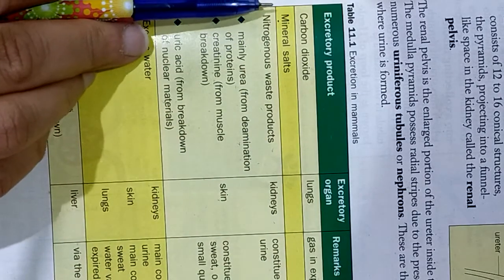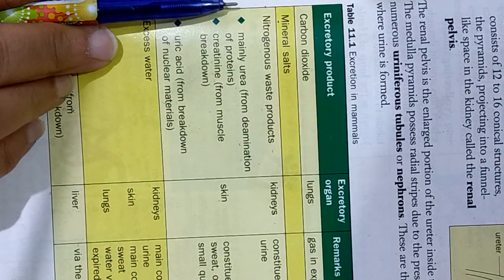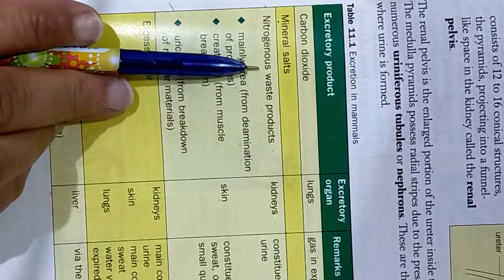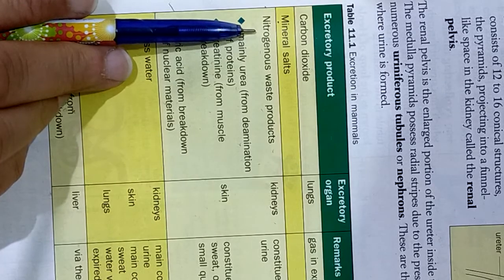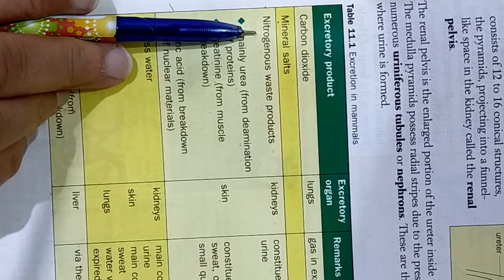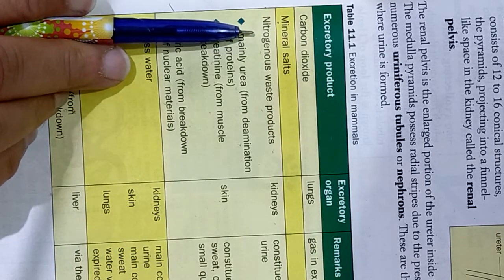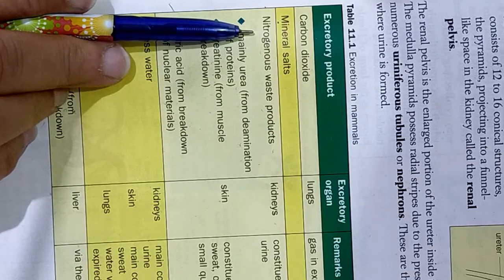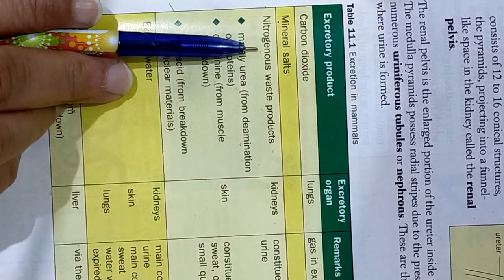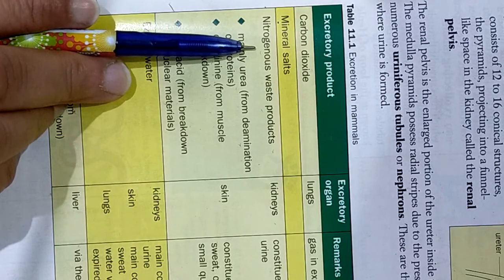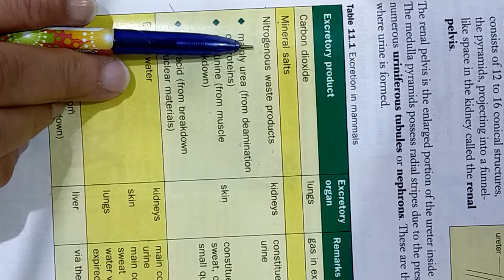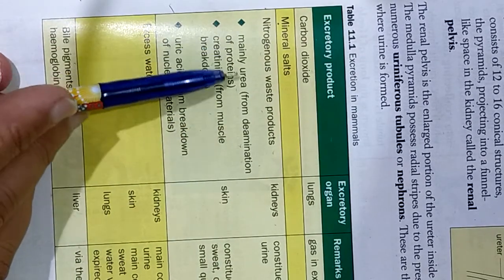In the same way, minerals are formed. Minerals can be formed by different types of products. One of them is, for example, nitrogenous products. Nitrogenous products are formed from nitrogenous compounds, and when these compounds break down, their removal is compulsory from the body. Why? Because when nitrogenous waste products form in the body, they are in the form of urea and creatinine or different other compounds. They can be mainly in the form of urea.